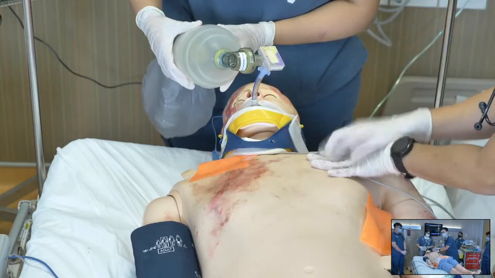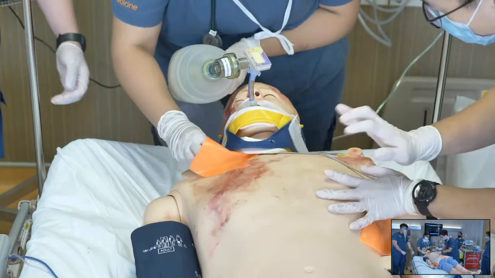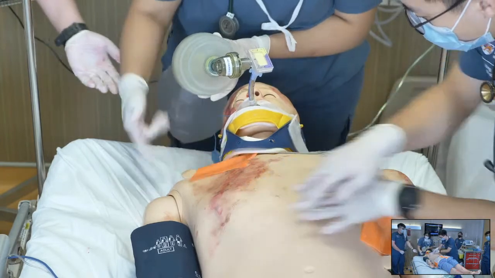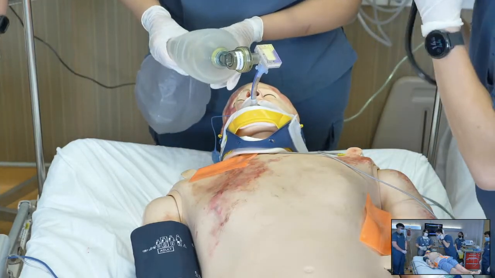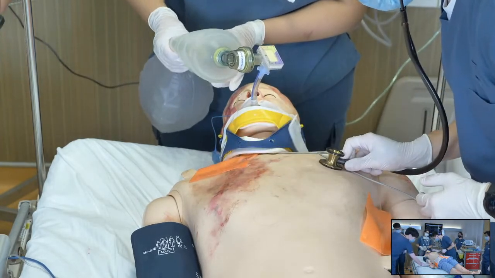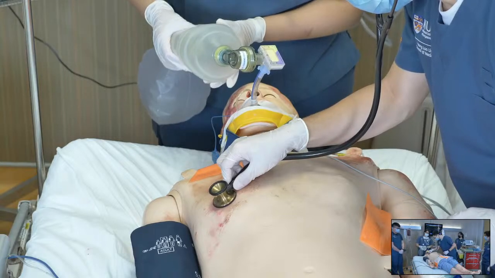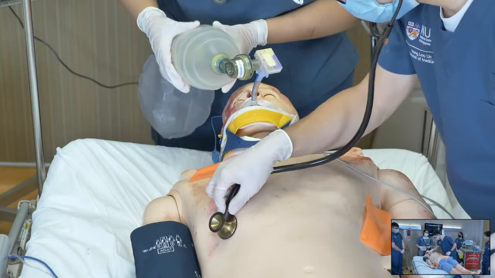Percussion. Do percussion now. So there's increased resonance on the right side. Okay, let's quickly auscultate. Okay, good. The ETT, the endotracheal tube, is still working, yep, that's good, but the saturation is dropping.